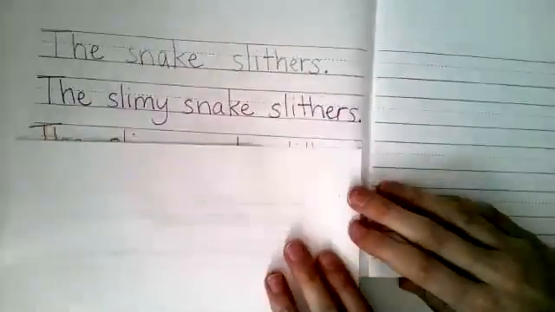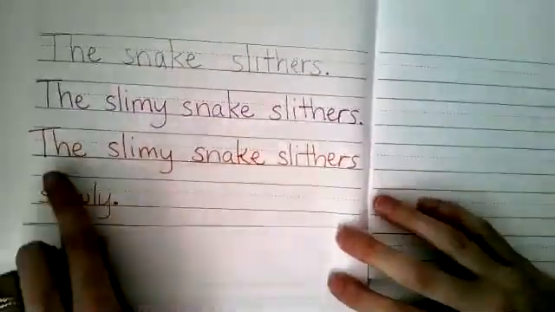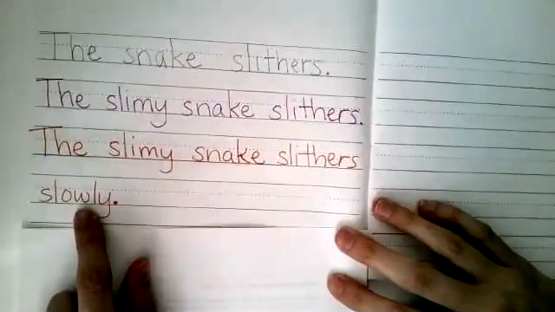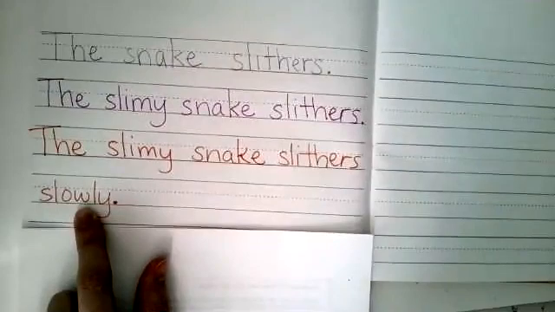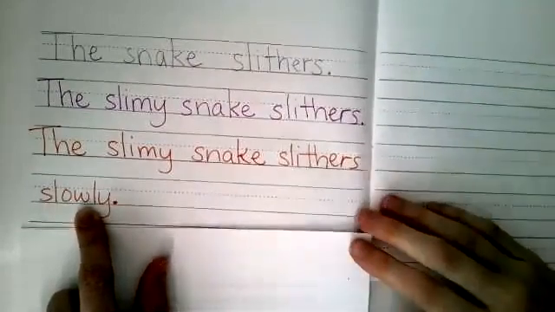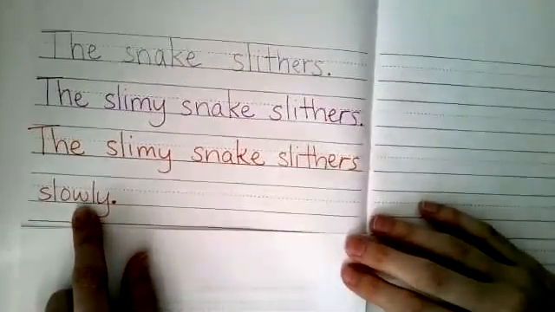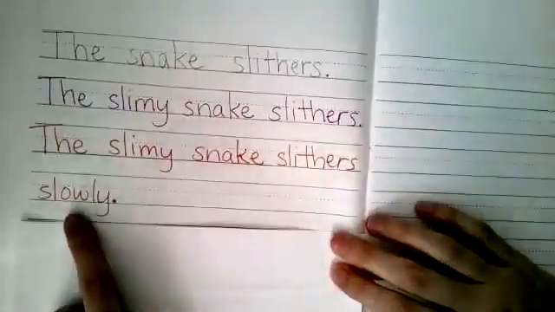Ready? Here's my orange sentence. Now it says, the slimy snake slithers slowly. Wow, that gives you a pretty good picture of a snake in your mind, huh? Because now you know it's slithering how? How is my snake slithering? James, how is it slithering? Go ahead and tell us. What's the word I used? Slowly. Yes, that slimy snake slithers slowly.